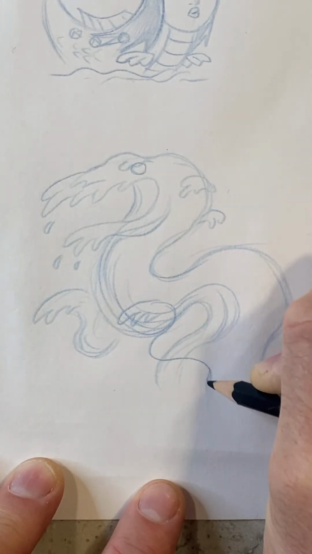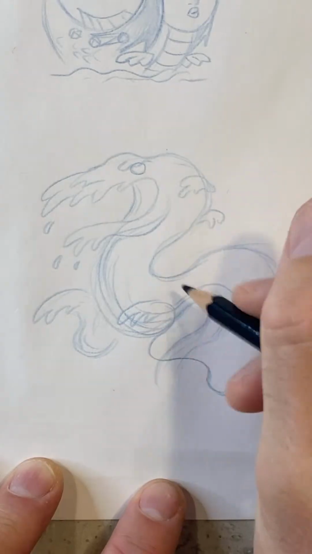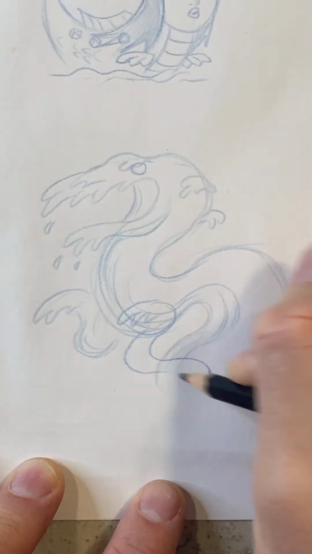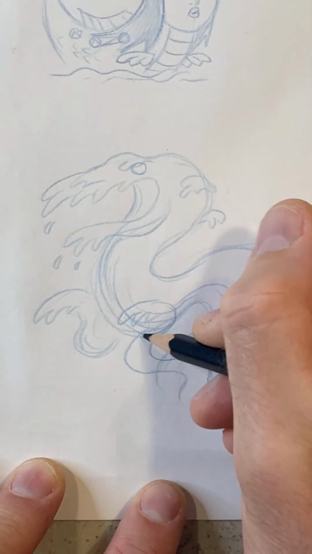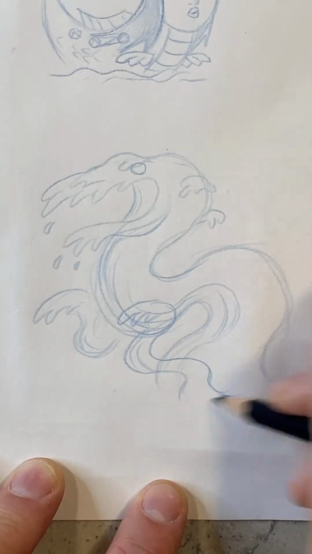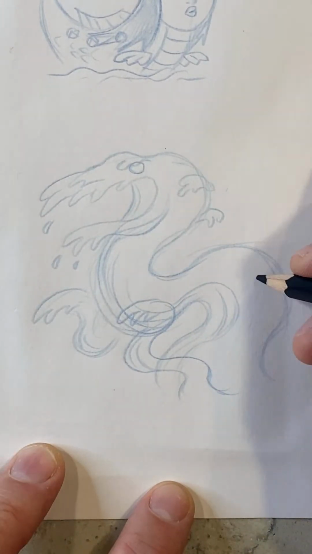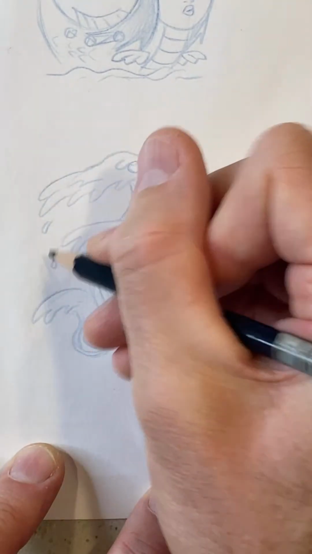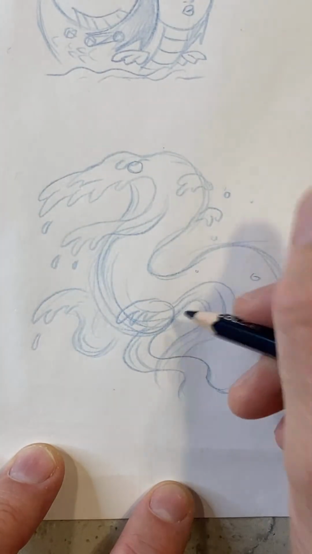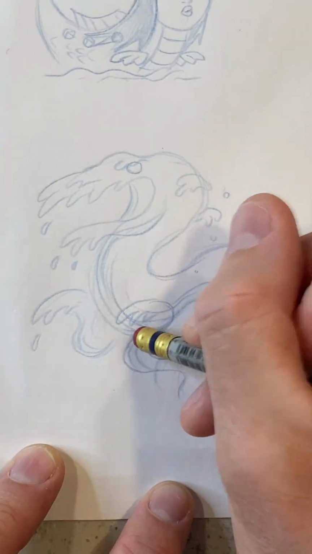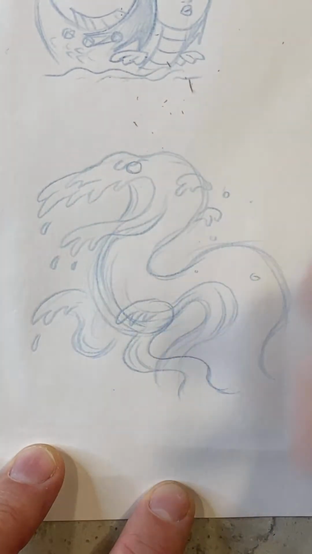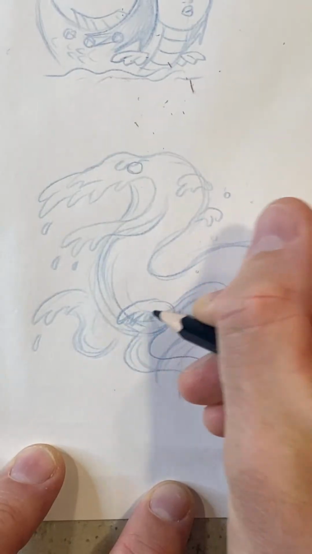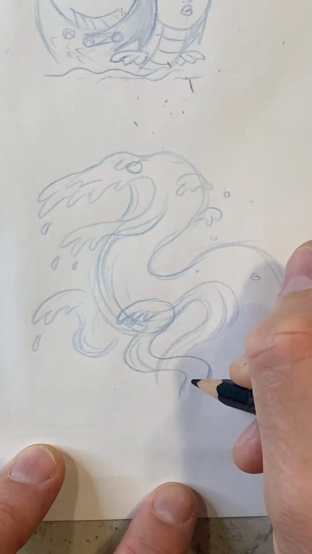It's kind of cool, like it swirls down into the water. All right, I'm going to draw some bubbles just for good measure to mix up some of the textures, drips of water coming off the hands, and maybe clean up some of these lines here. If I were to draw this in ink, I'd be able to clarify a lot of these details.